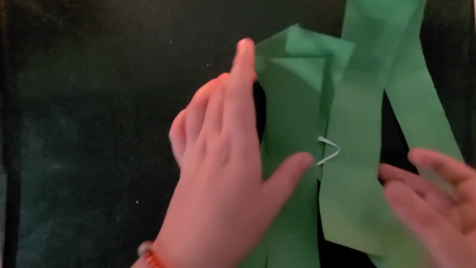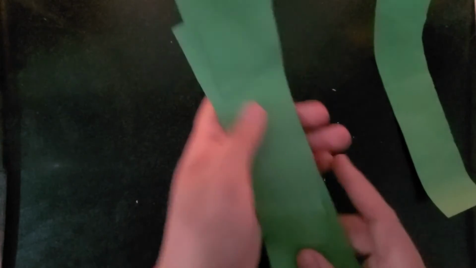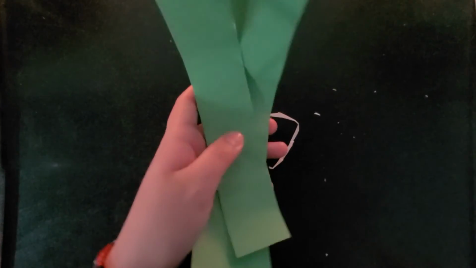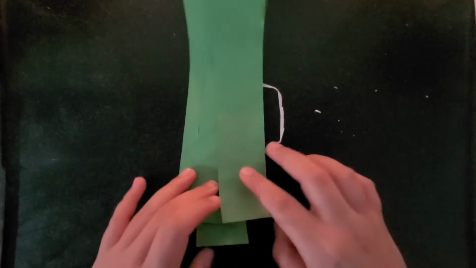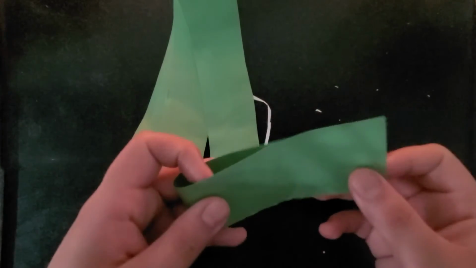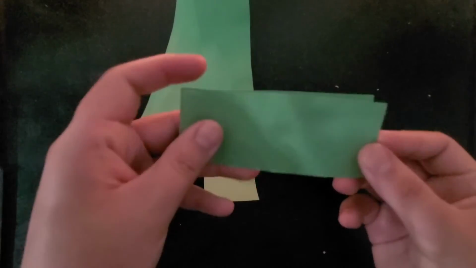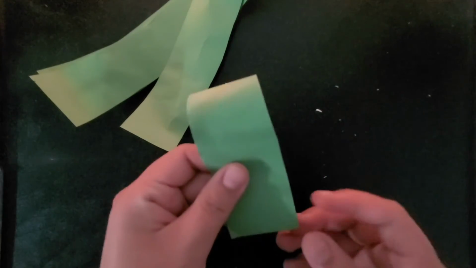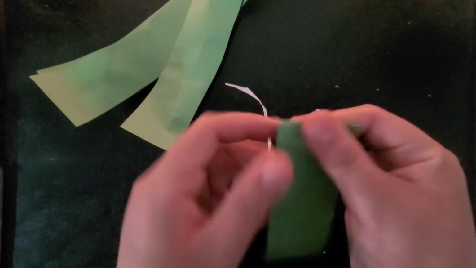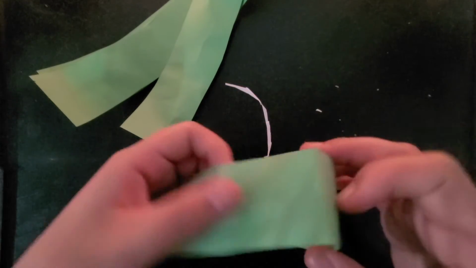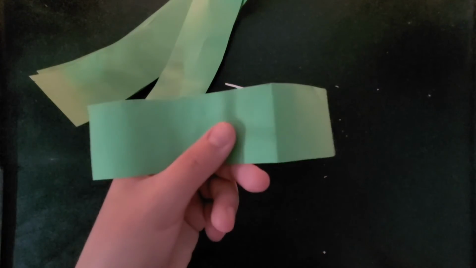But now that we have a couple strips in front of us, what we are going to do is get one of the strips and we're going to fold it in half. This will create a crease in the middle, as you can see. And that crease is going to be our guide to cut through the middle.